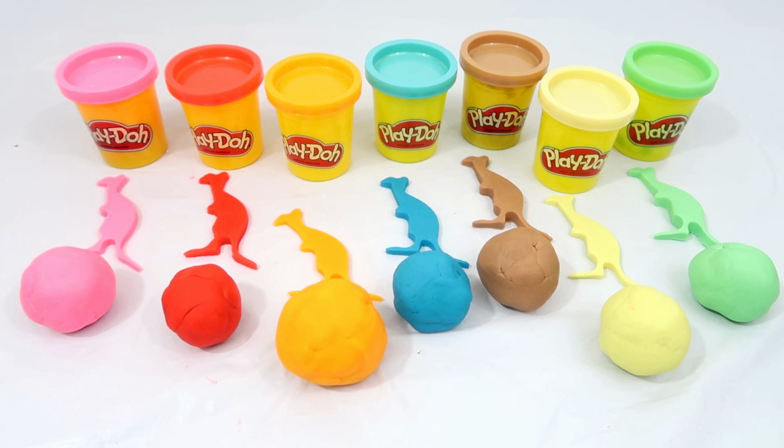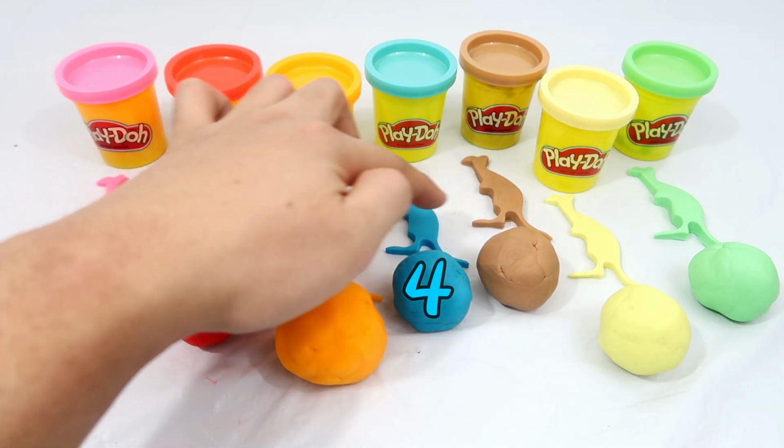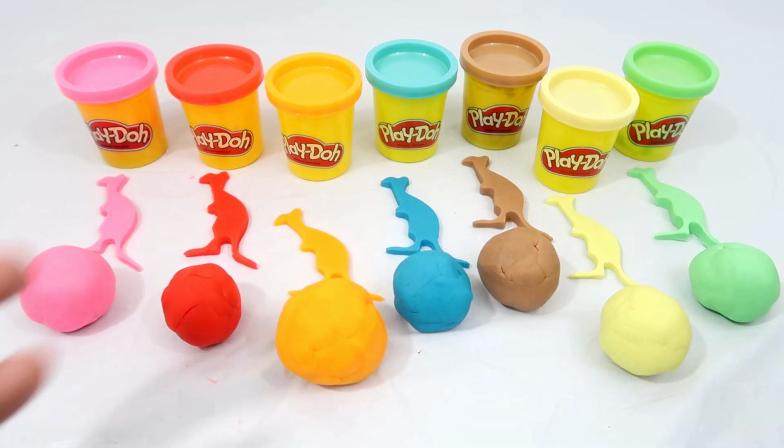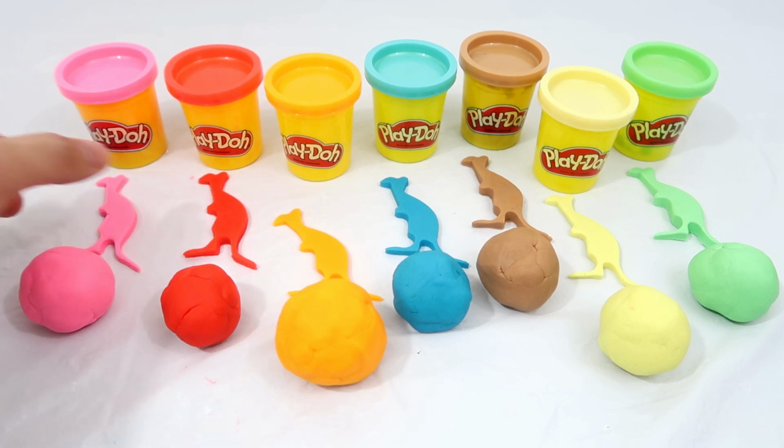Let's count how many kangaroos we have. 1, 2, 3, 4, 5, 6, and 7. 7 kangaroos. Can you guys name all the colors of the kangaroos? Let's do it together.